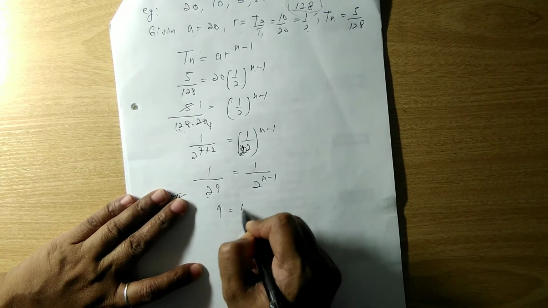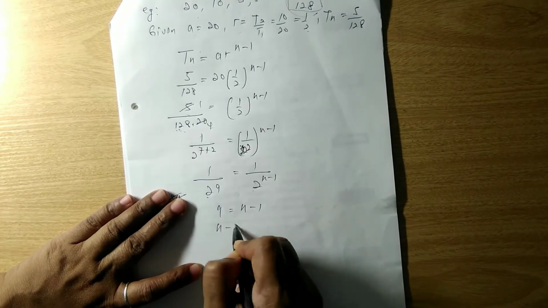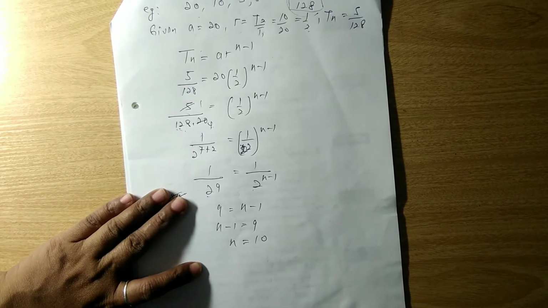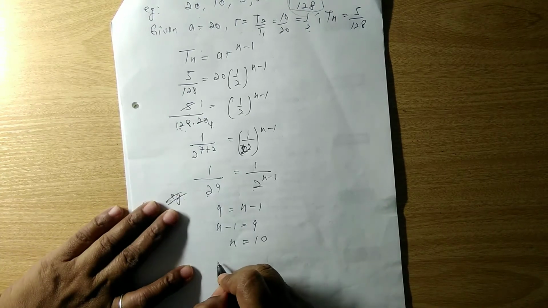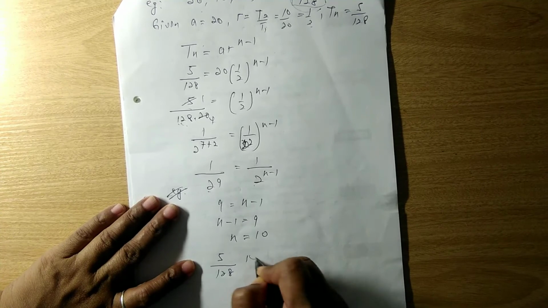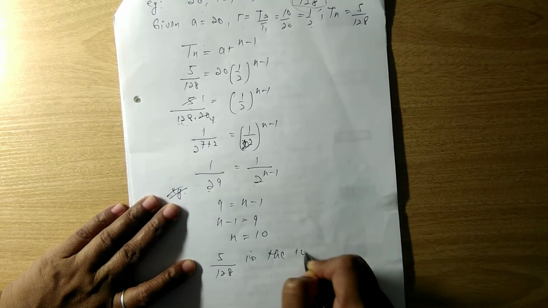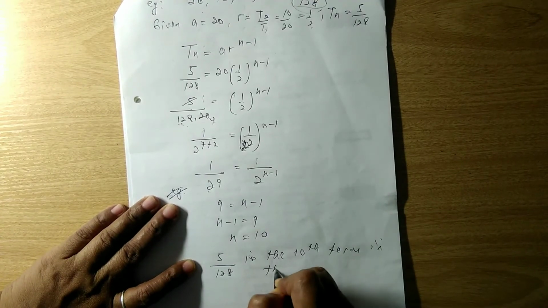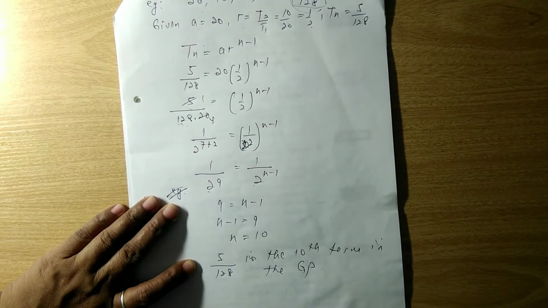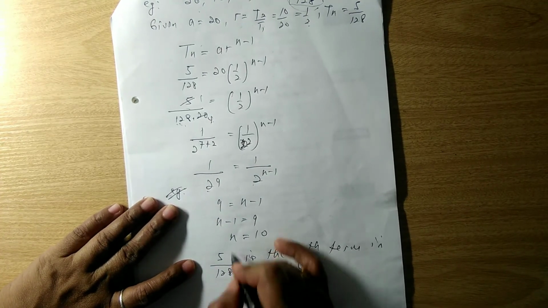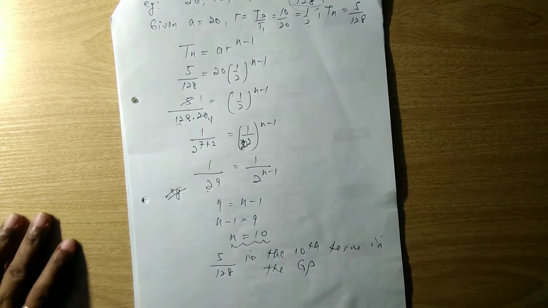So 9 is n minus 1, or I just switch it over, so n becomes 10. That means 5 over 128 is the 10th term in the geometric progression. That is what you're trying to tell us. So this is to find the number of terms n.